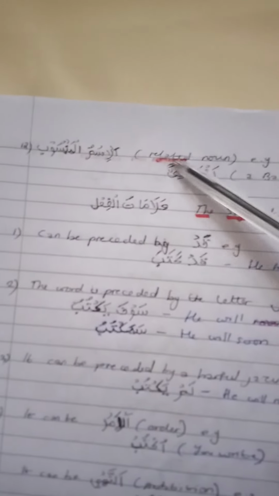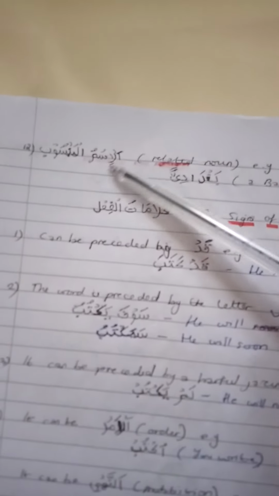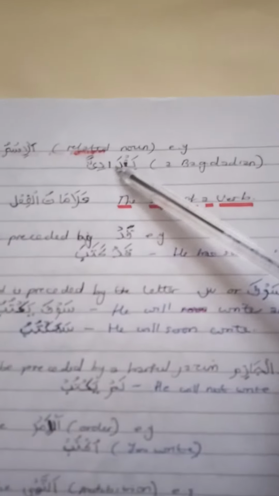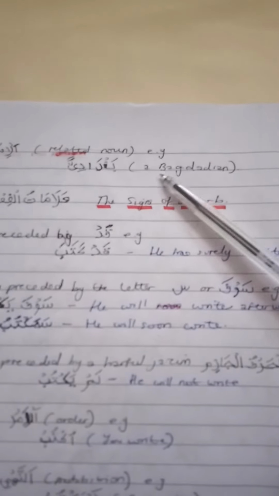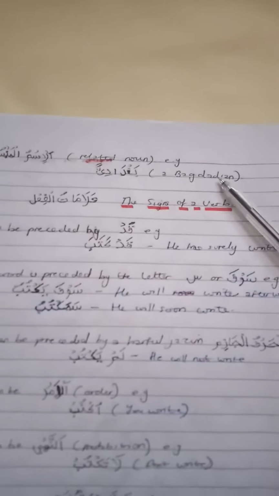It can also be a related noun, for example, al-ismul mansub. So an ismul mansub, Baghdadiyun. Baghdadiyun refers to being a Baghdadian. Sorry, I can't say the word properly.